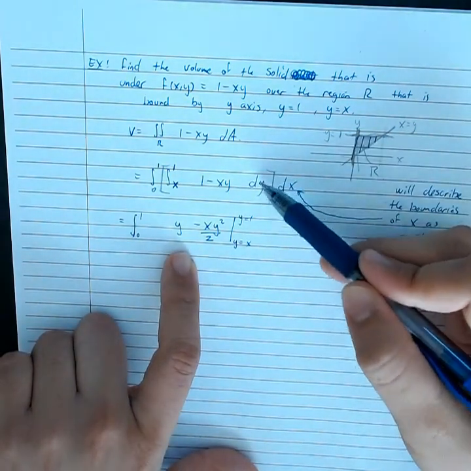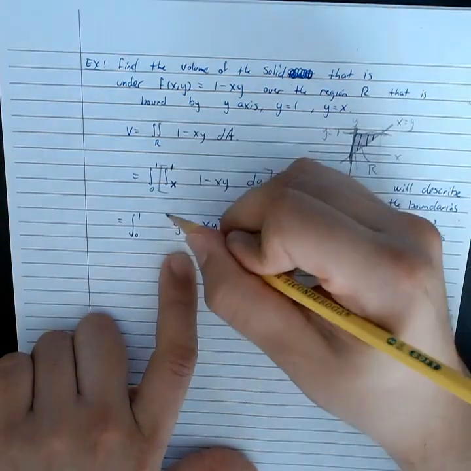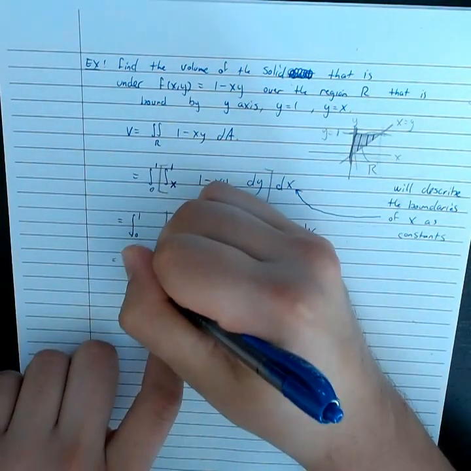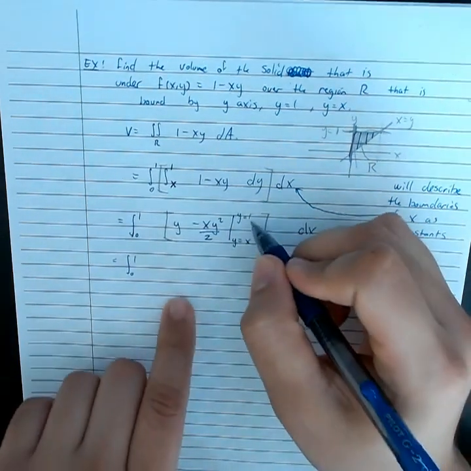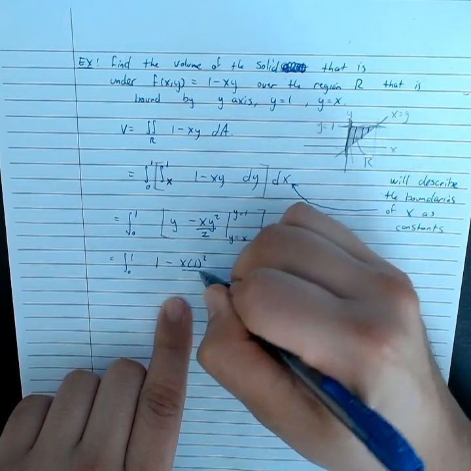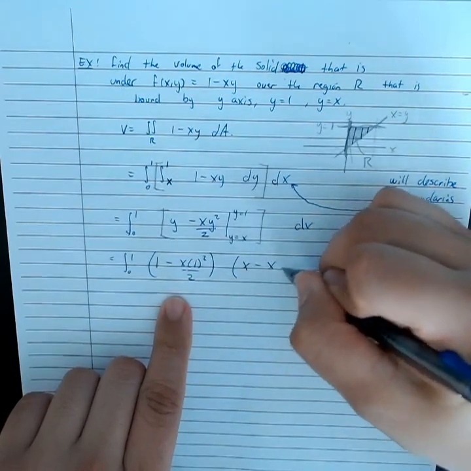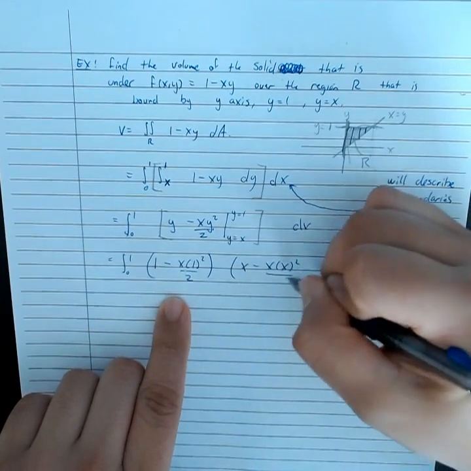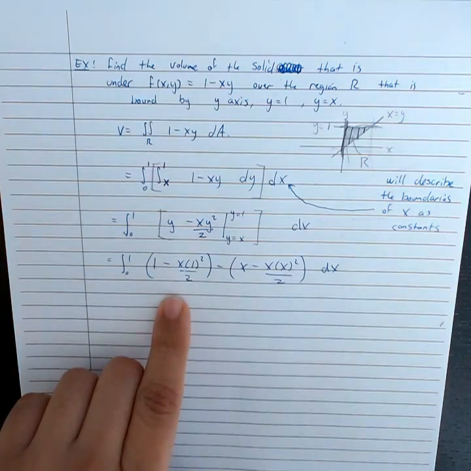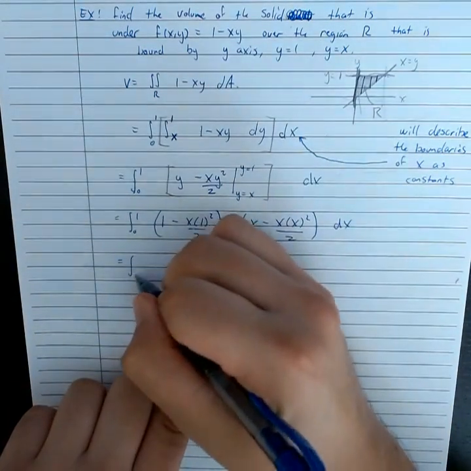All right, that's what tells me y is equal to something. Those are my boundaries, 1 and x. And now I can simplify this by substitution. That's going to be the integral from 0 to 1. Let's see, if I plug in y equals 1, that's going to give me 1 minus x times 1 squared over 2. If I plug in x, that's going to give me x minus x times x squared over 2. And those are being subtracted. Plug in 1, plug in x.